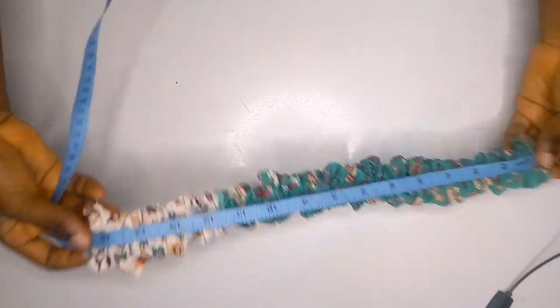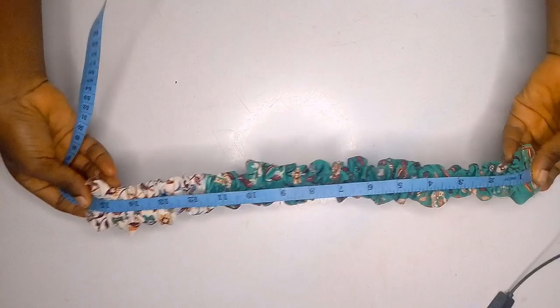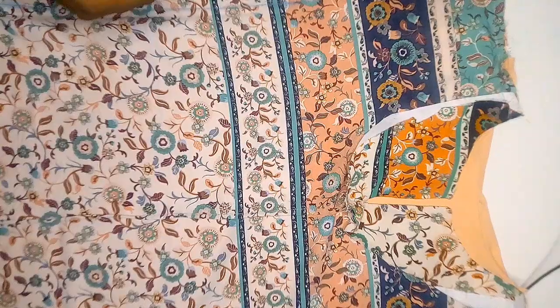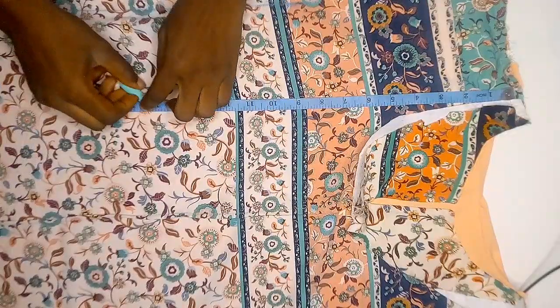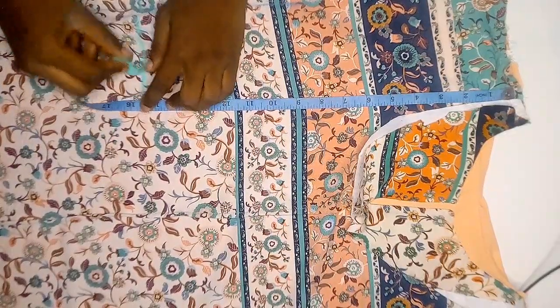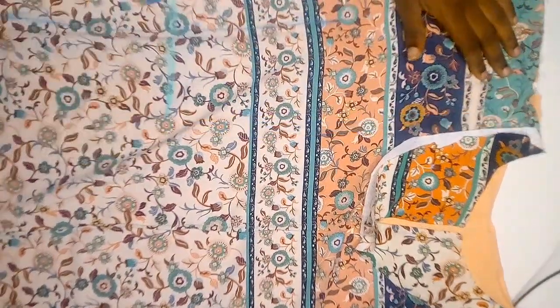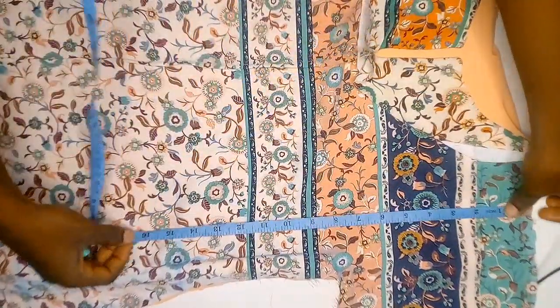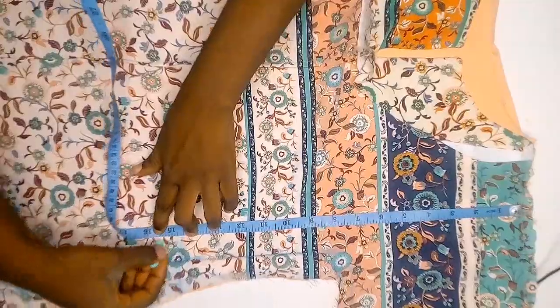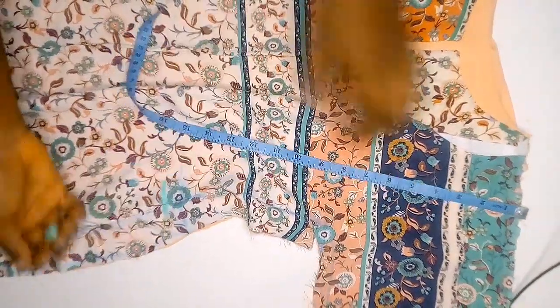I just measured it out, and it was giving me about 15 inches, right? I am then going to impute it to this area. So then I marked out 16 inches. I marked out 16 inches for my waist length because that is where it's going to be starting from. I also did the same thing. I marked out 16 inches for that area also.